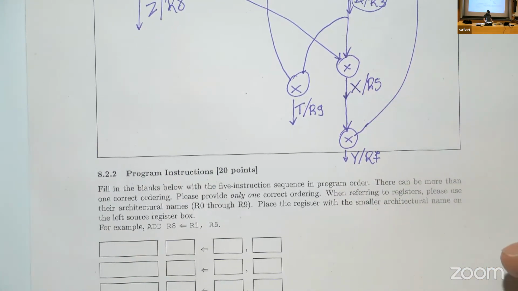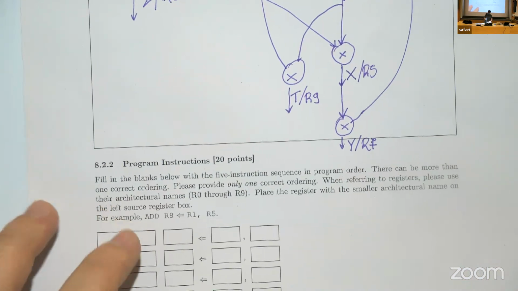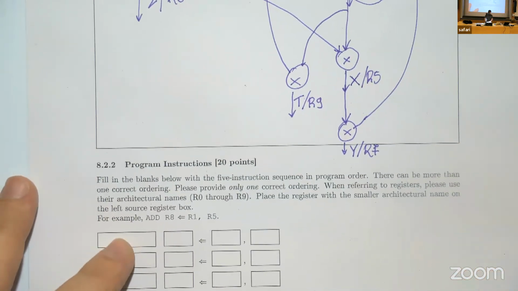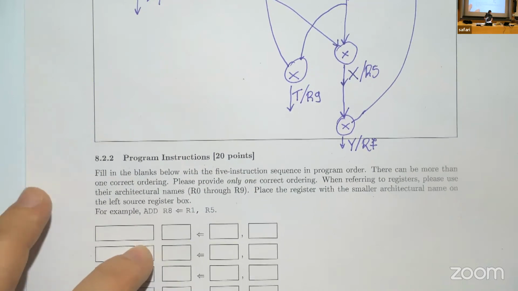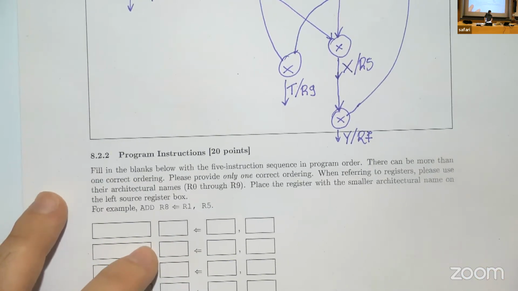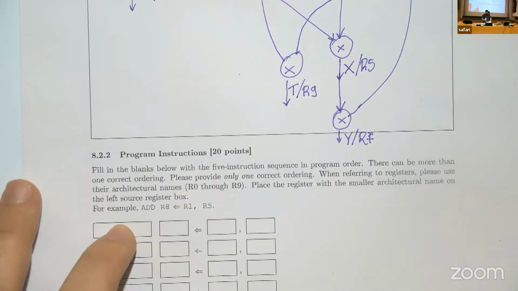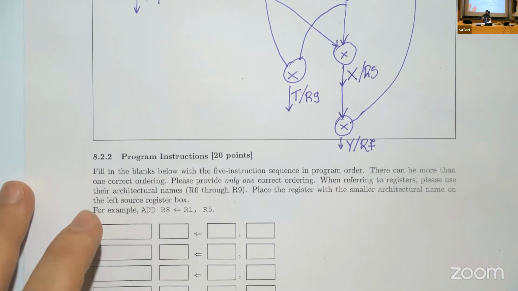Right now we need to go to the second exercise, which says: fill in the blanks with the 5 instruction sequences in program order. There can be more than one correct ordering. Please provide only one correct ordering. When referring to registers, please use their architectural names. Place the register with the smaller architectural name in the left source register box.